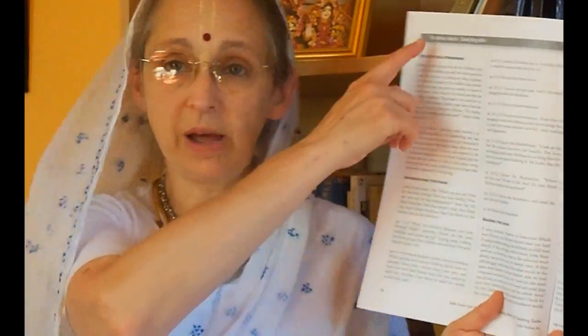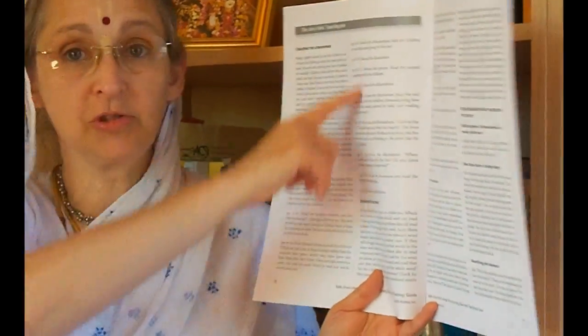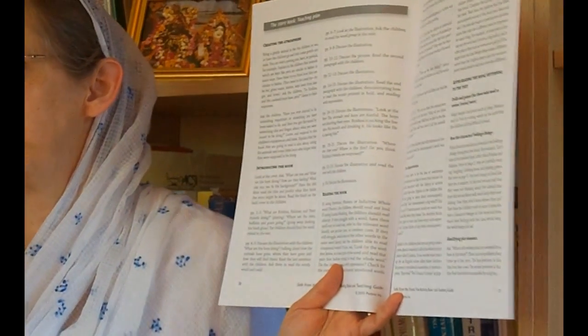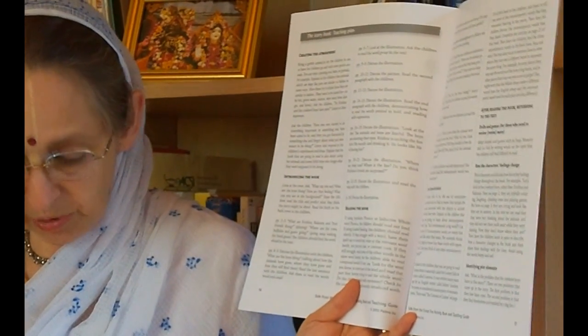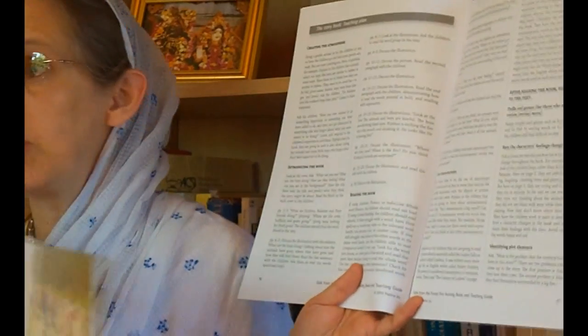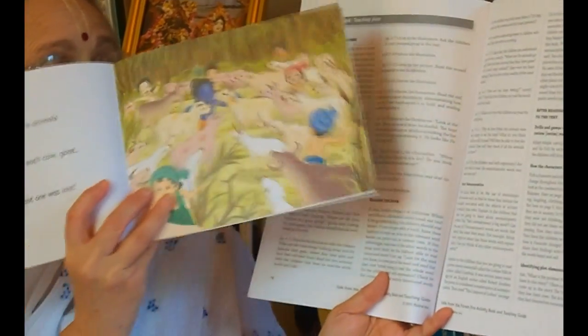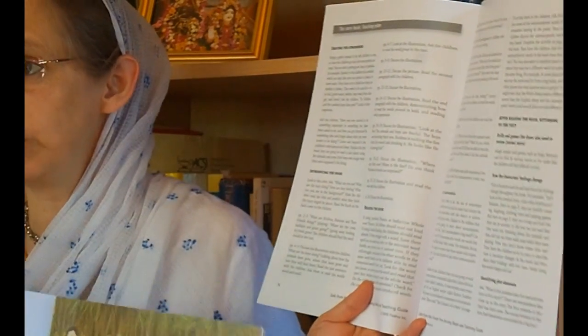Here there's somewhat of a difference. Again, we have the creating the atmosphere. Again, we have introducing the book. Now reading the book is also going page by page. So you're going to be going through the book page by page with the students. It gives you page by page instructions for introducing it and page by page instructions for reading it.